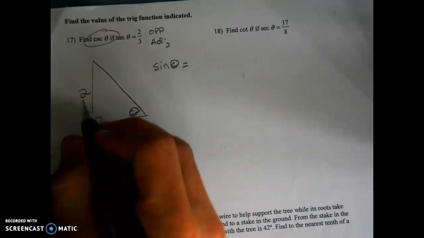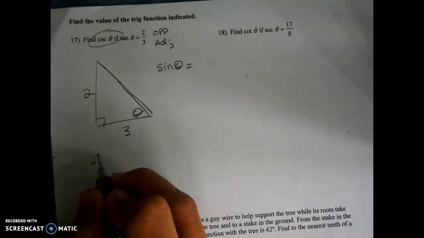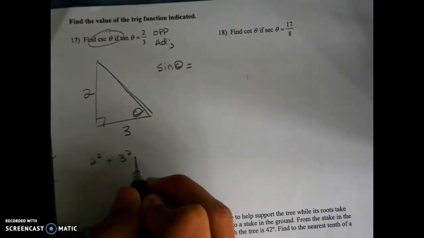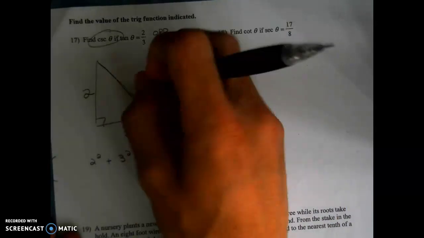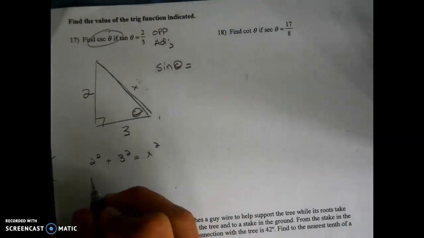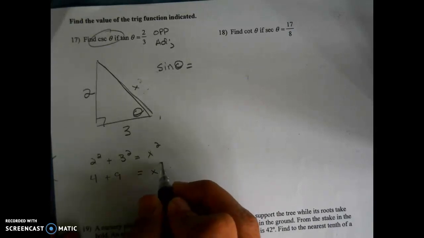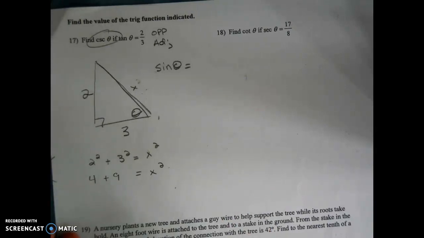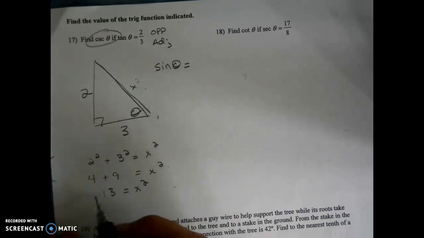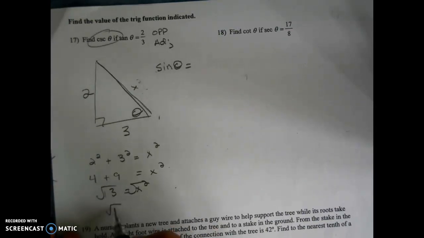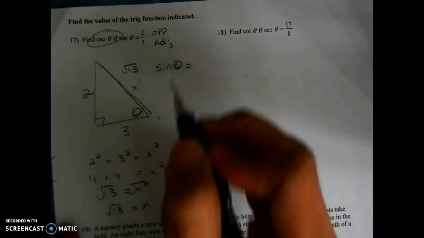So here, I'm going to use Pythagorean Theorem to find my hypotenuse. So I have 2 squared plus 3 squared is equal to, we'll just call it x squared. Okay, this becomes 4 plus 9, which is equal to x squared. This gives me 13 is equal to x squared. Square root both sides, so we get the square root of 13 is equal to x. So this is the square root of 13.